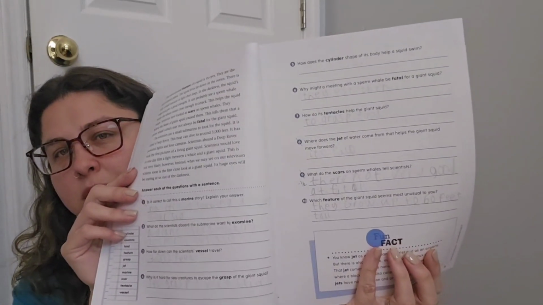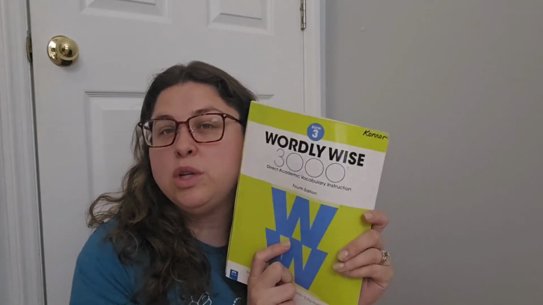It's got 10 questions. And the directions say to answer each of the questions with a sentence. And then later on, like in this one, the words are in the questions, but later on it'll say to use your vocabulary words in the answers if it's not in the question, if that makes sense. And we would do these over 2 weeks.